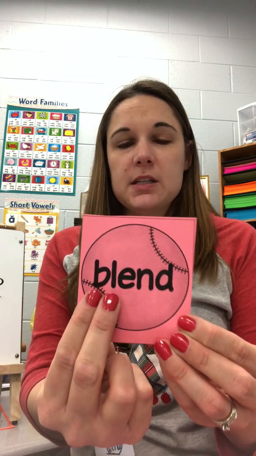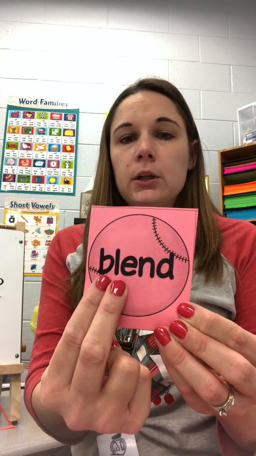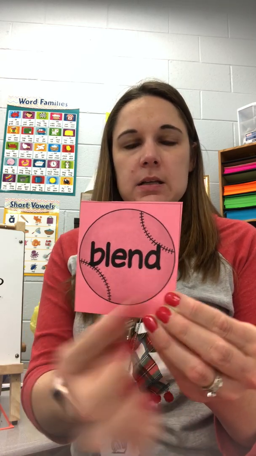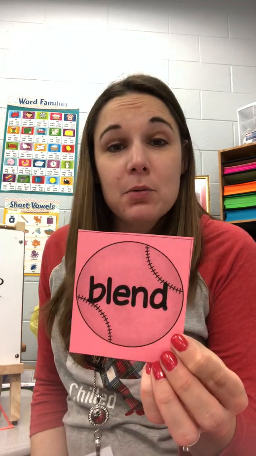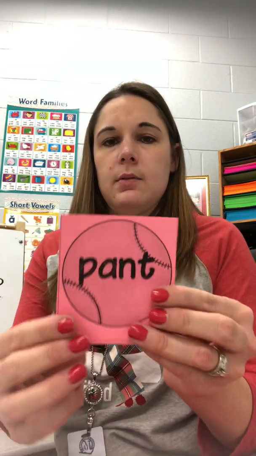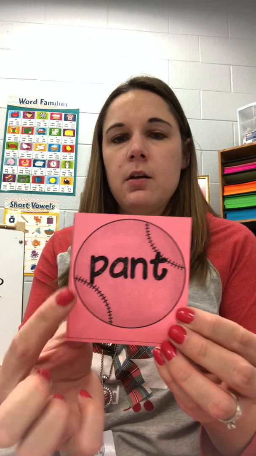Okay, and now I have one more with the ND blend. Okay, start here. There's a beginning blend on this one too. Ready? And blend. Ah, that is exactly what we're doing right now. We are blending words. Very good, boys and girls. Let's try. Let me pick 3 cards from my next pile. Let's take a look here.